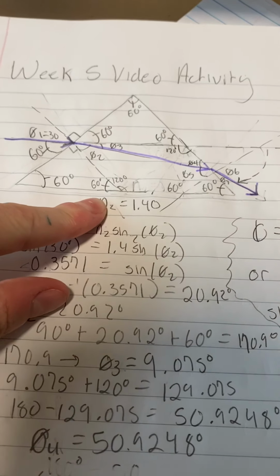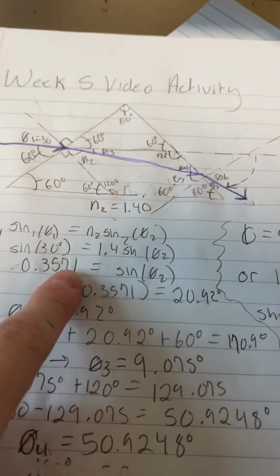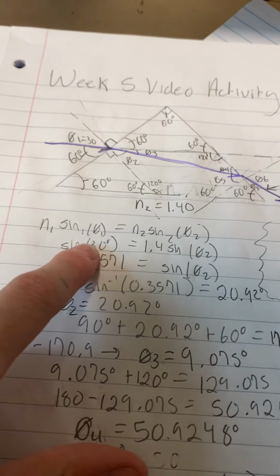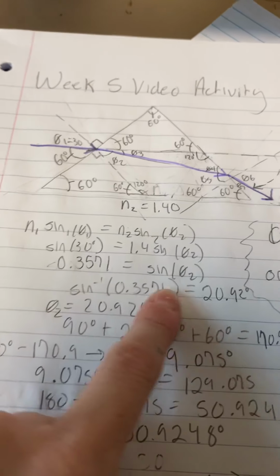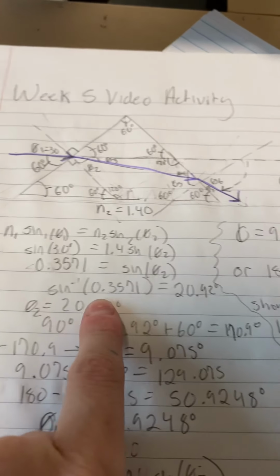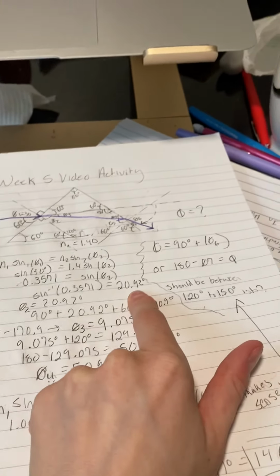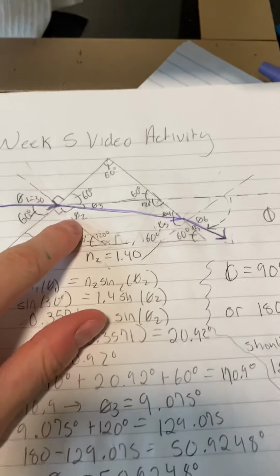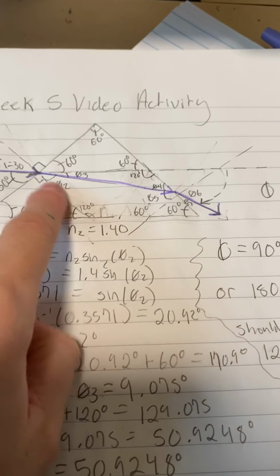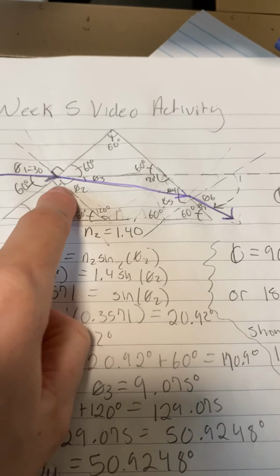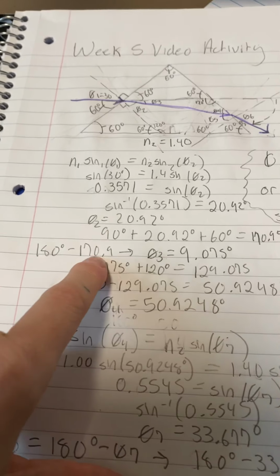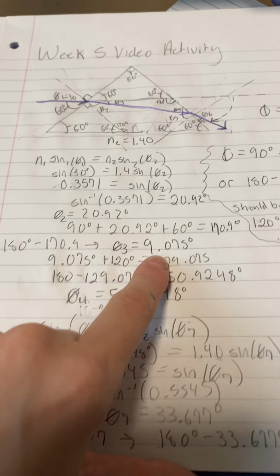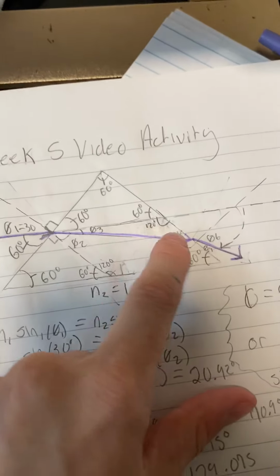So I did this, and then I divided it by 1.4, and that's what this number is. And then I just took the inverse sine of that, and that's how I got 20.9. And then from there, I just added that to 90 degrees and 60 degrees, and then did 180 minus that number, which happened to be 170.9. So theta 3 is 9.075.